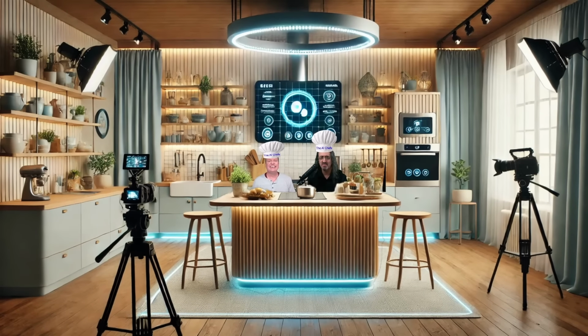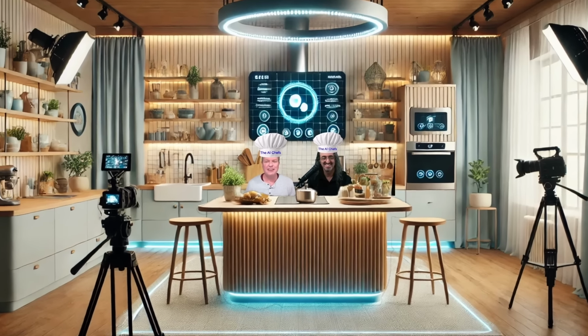Let me show off our kitchen. Can never show it off enough. We spent a lot of money designing this place. There you go. Look at those super high-tech cameras we got too. Fancy, those look expensive.